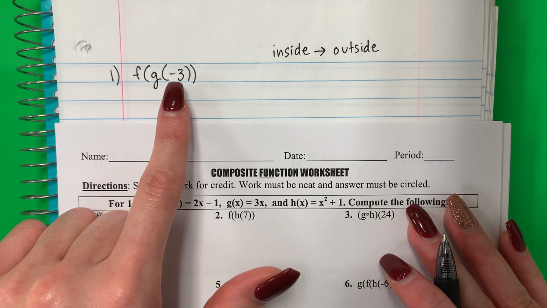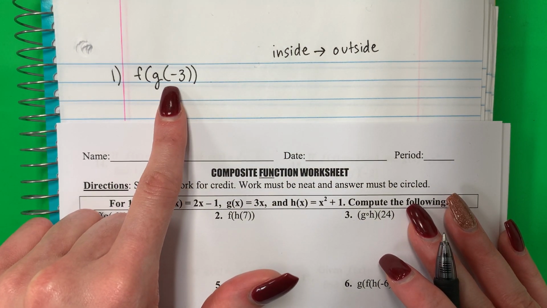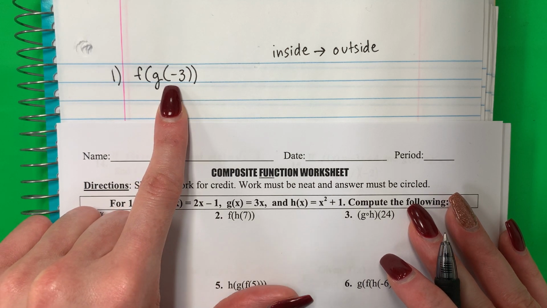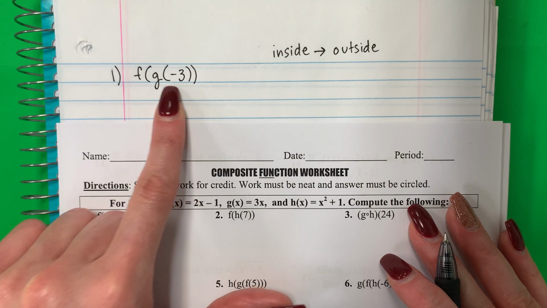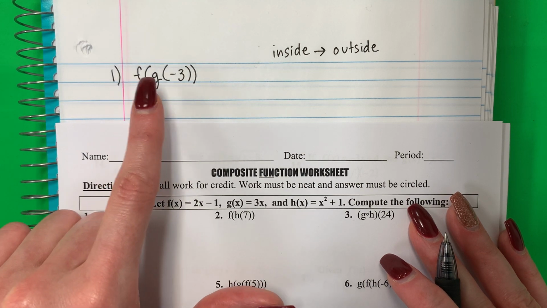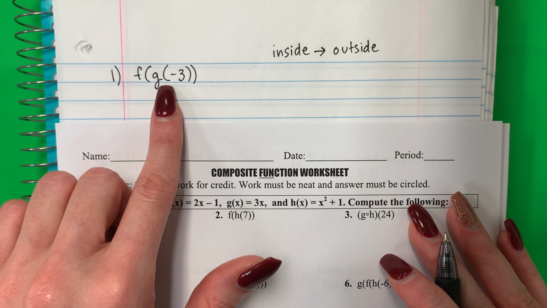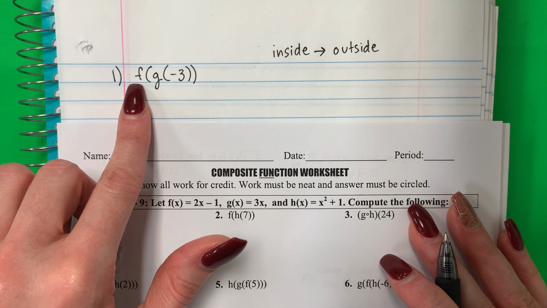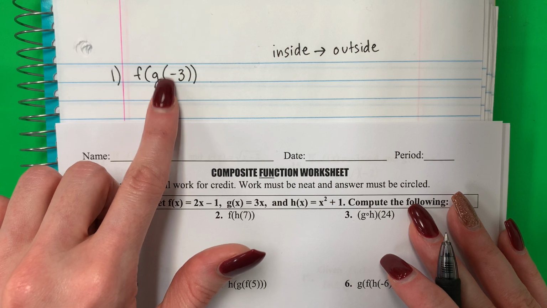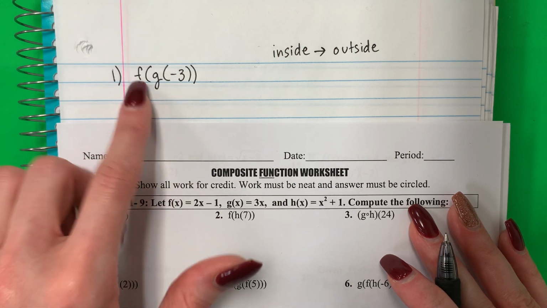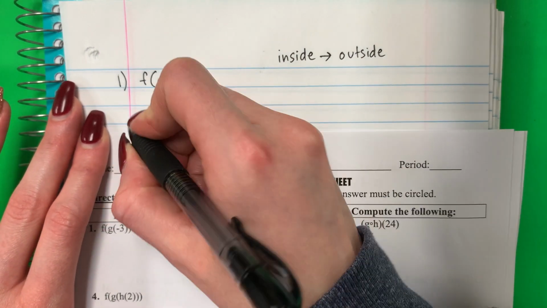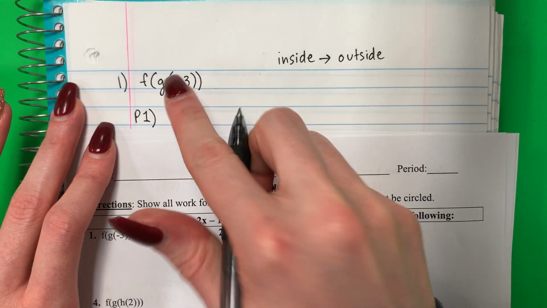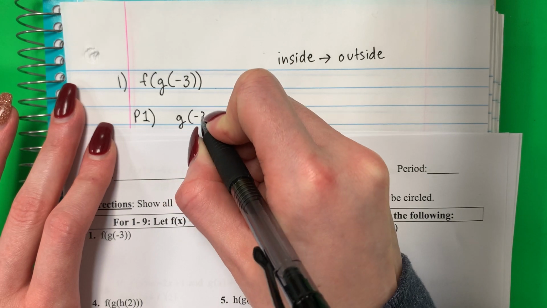All right, so the inside, what is inside? ¿Qué está adentro? What is inside? The g of -3 is inside, so we will do that first, and then we will do the f. ¿Qué está adentro? El g of -3, y luego vamos a hacer el f. So primero el g, porque está adentro, y luego el f. Okay, so part 1, parte 1. We're going to do g of -3.